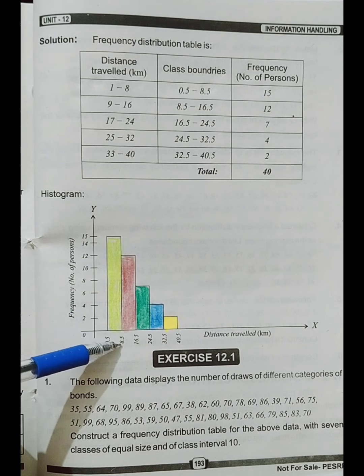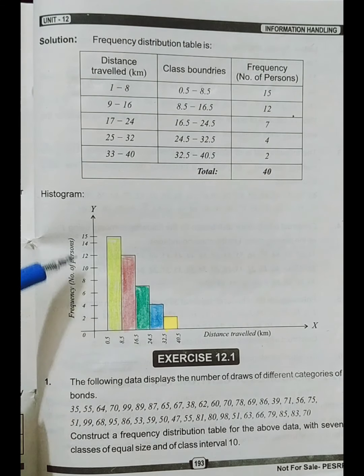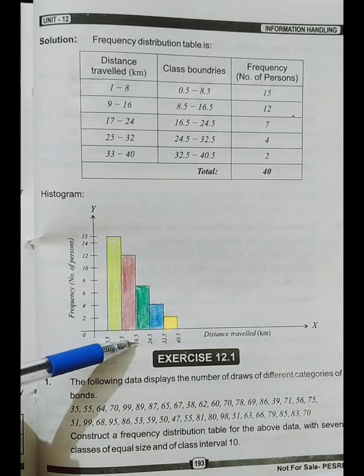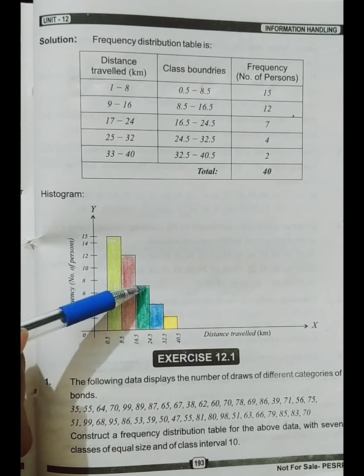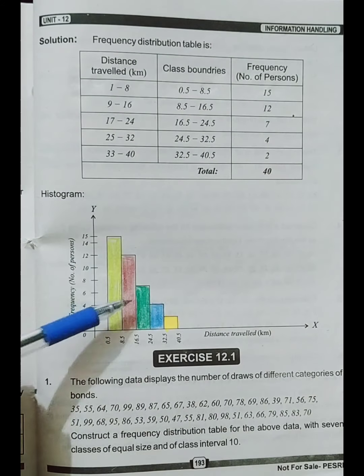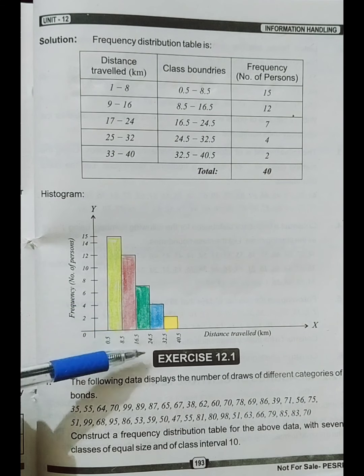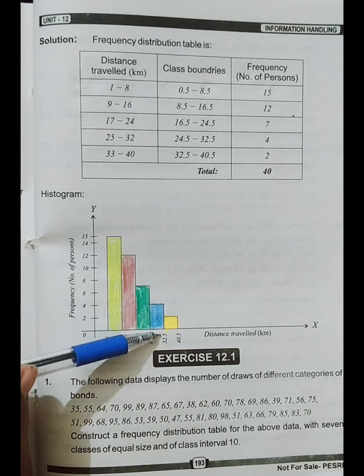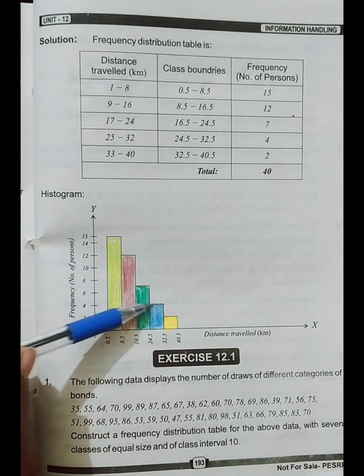Next class boundary is 8.5 to 16.5 and the frequency is 12. We mark 12 and then draw a bar. The next is 16.5 to 24.5 and the frequency is 7. So we mark 7 and draw a bar. The next is 24.5 to 32.5 and the frequency is 4.